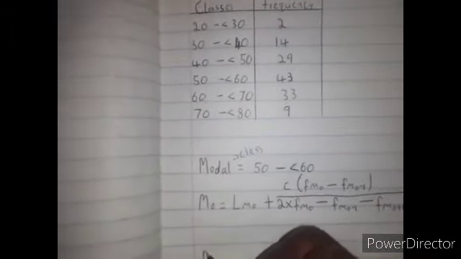So there's the formula. Now let us substitute.